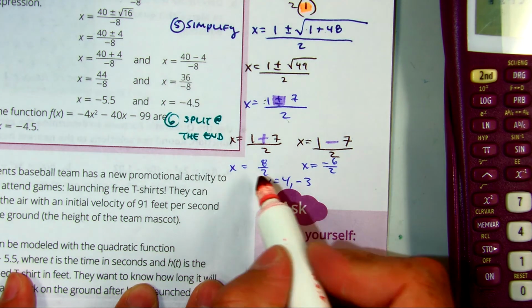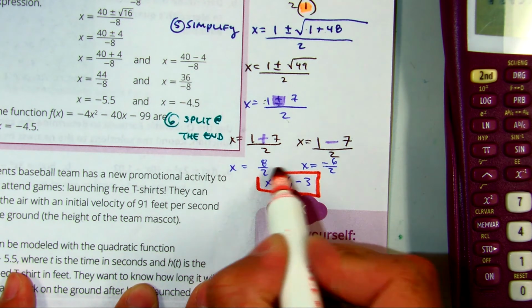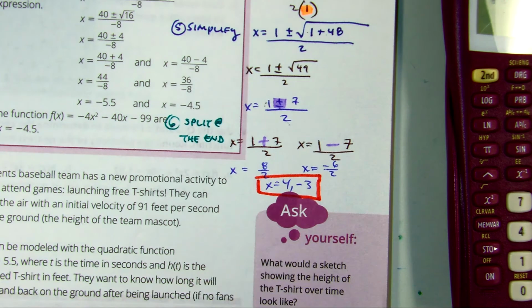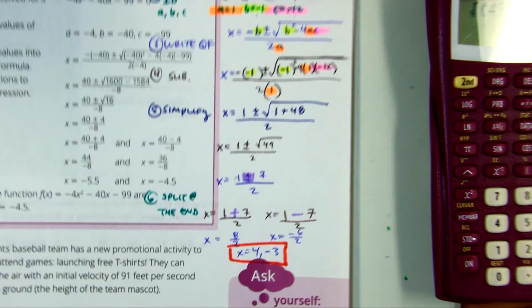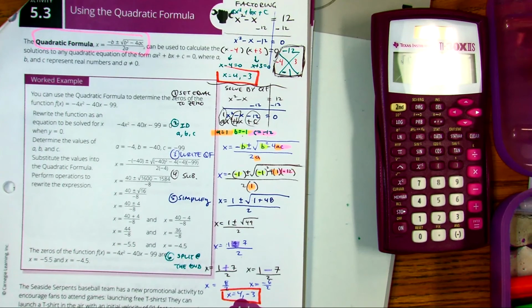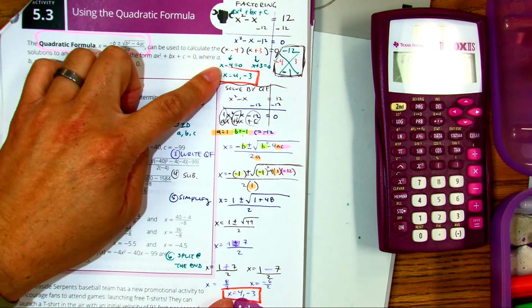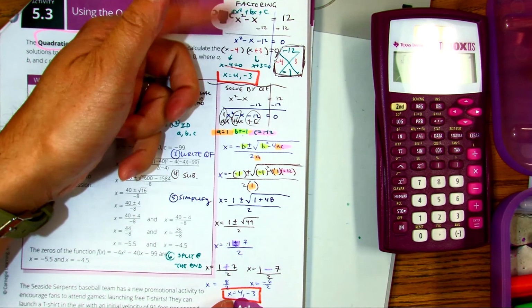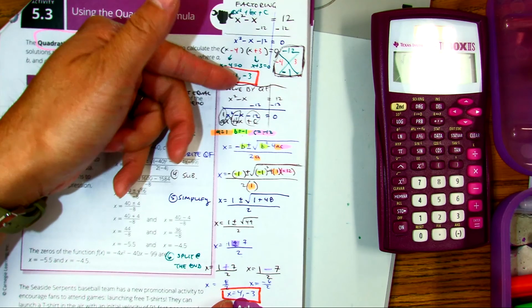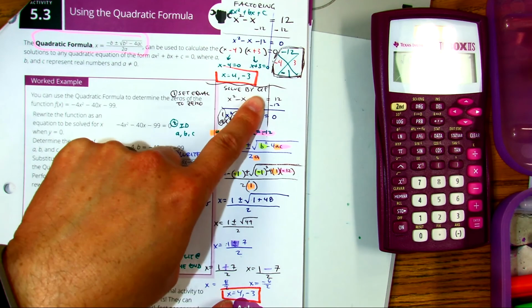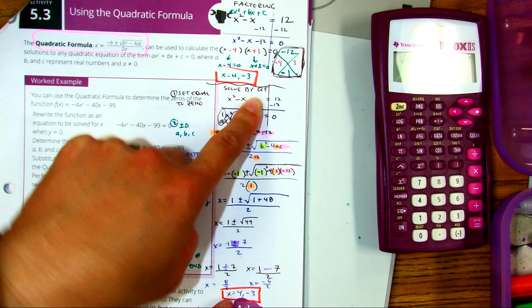Oh, we actually have done this problem before, right? We did this problem as our warm-up. So, what does this mean? If you can't solve a problem by factoring, you can always solve it by the quadratic formula. It is long, but it will always work.